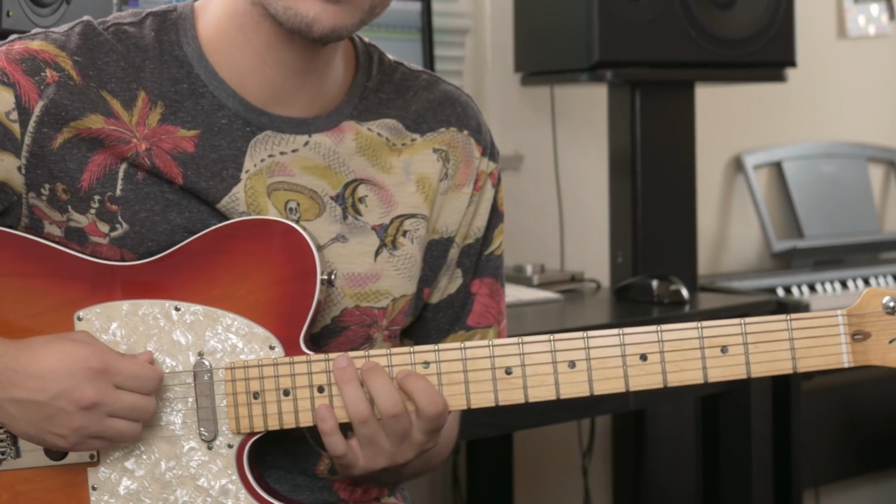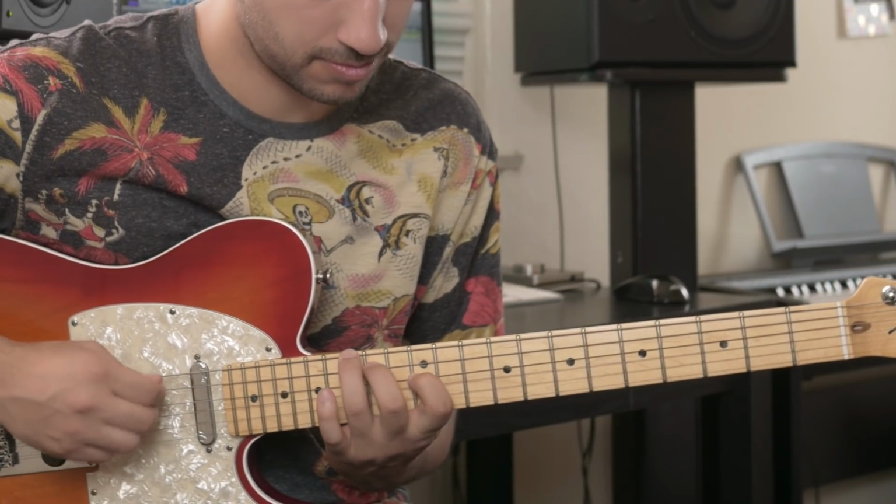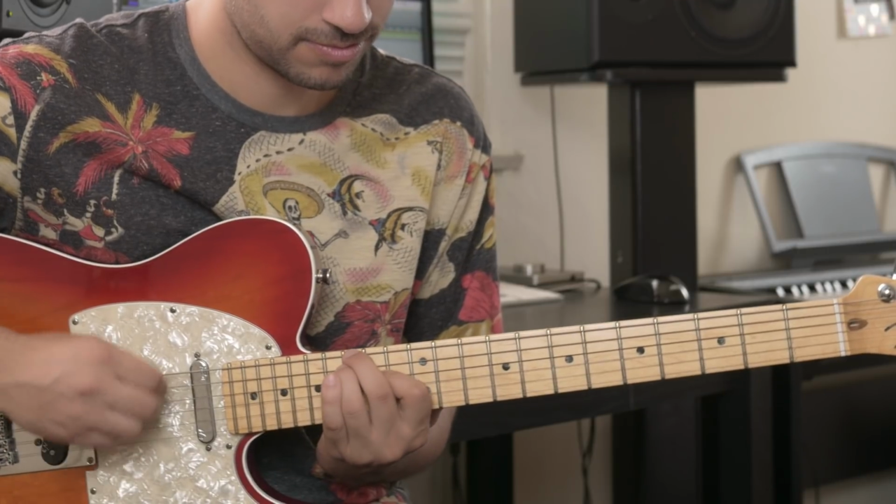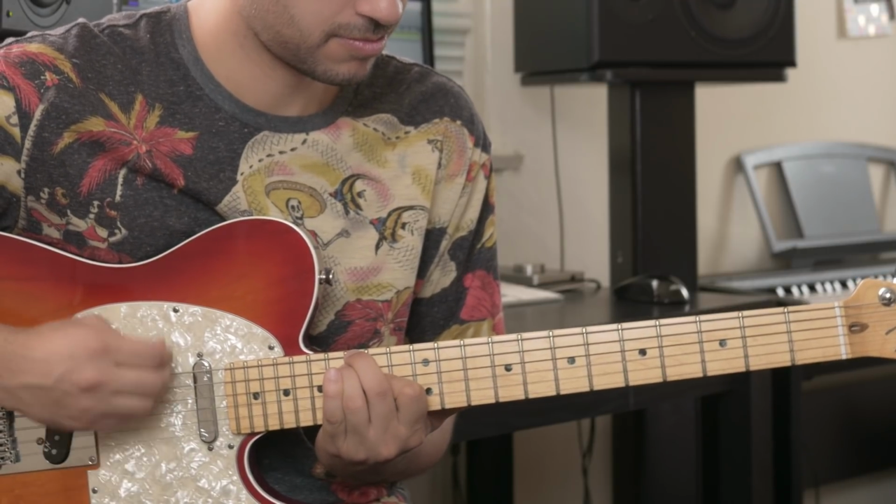We can go an octave higher. See how smooth it sounds? It's because we're moving the least amount of frets possible. And that's the beauty of voice leading. It's going to make your compositions, it's going to make your improvisation, everything sound better, you know? You're going to sound more professional like this.